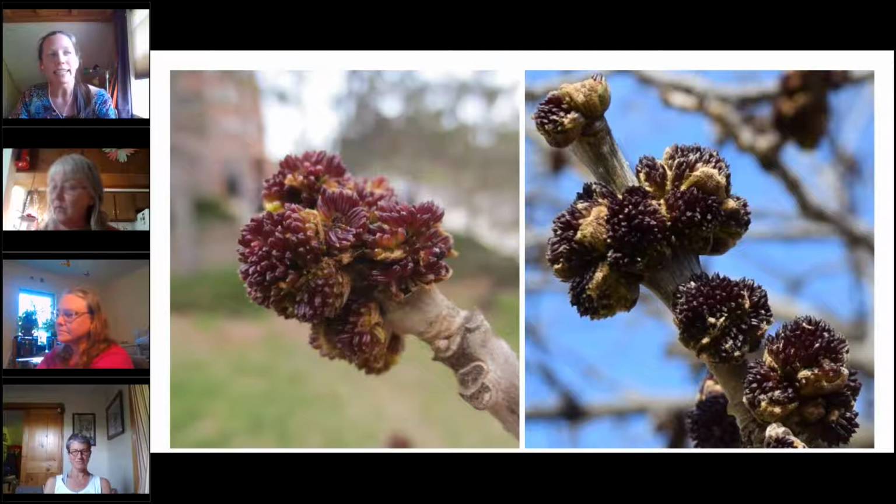Ash trees are wind pollinated, so we're not generally concerned about pollinators and ash trees when it comes to insecticides that might be used, and we'll save that conversation for later. But yeah, wind pollinated trees. So if you tap the flowers this time of year, you'll see a little explosion.